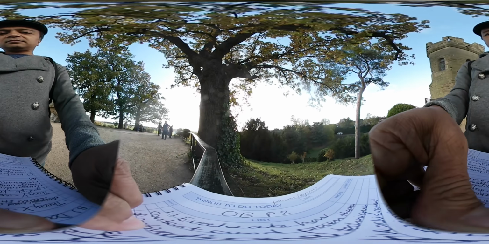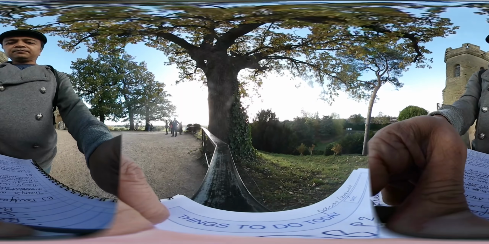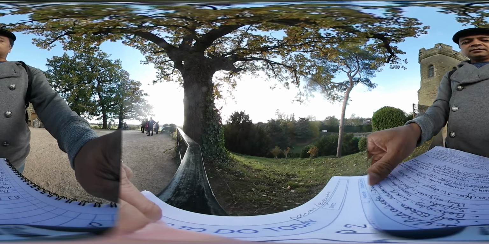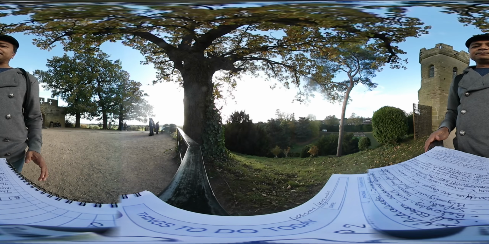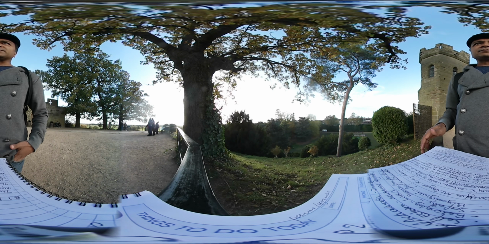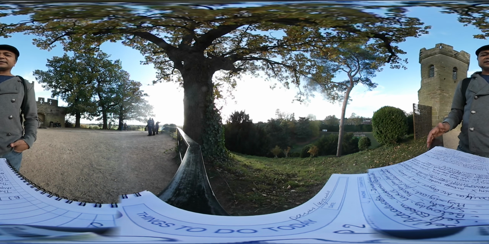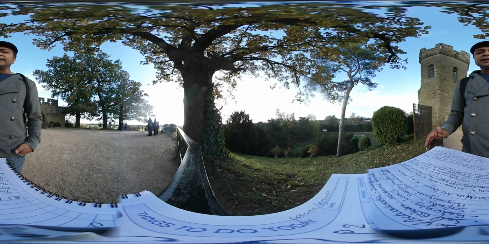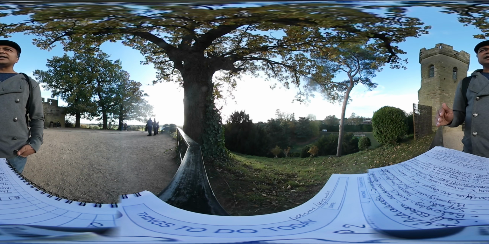Well, let me try and put this down. So Maslow was saying that, with his pyramid, his hierarchy of needs, you had to actually meet the lower needs before you can meet the higher needs.